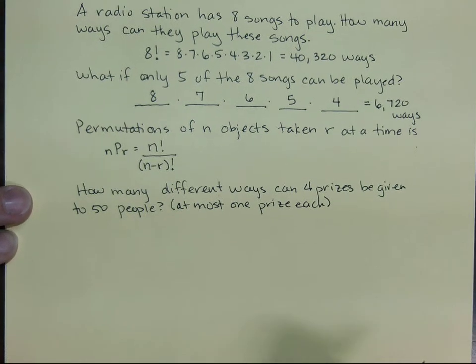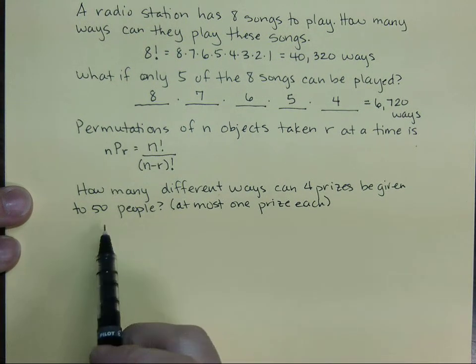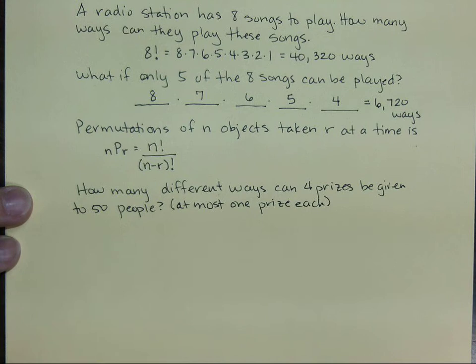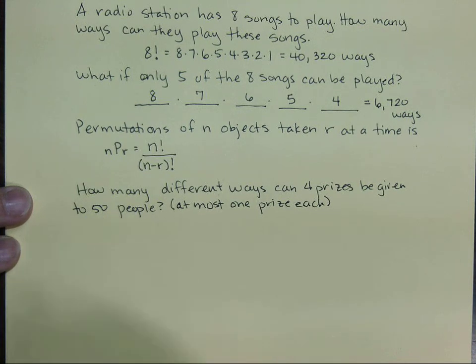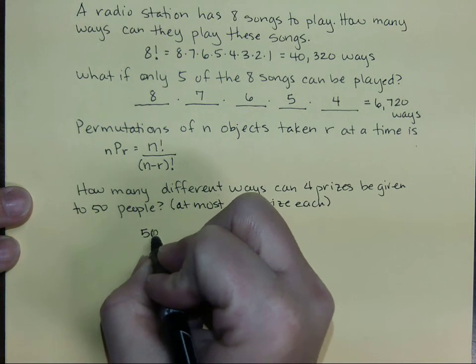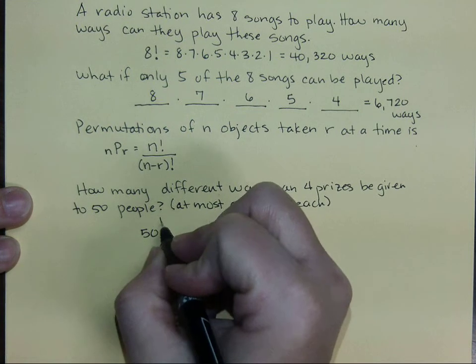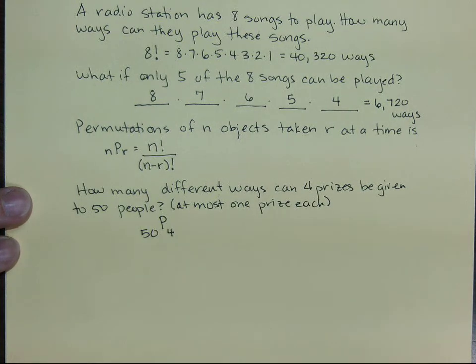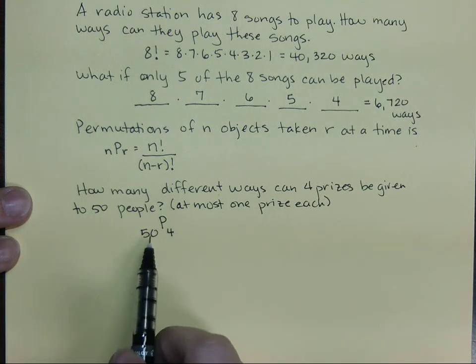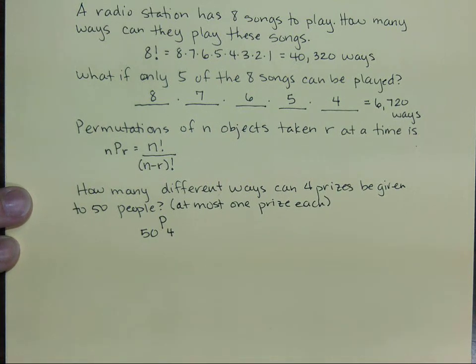So the total number of people in the group is 50. That's going to be our n value, the larger number here. So I have 50 possible in the group, and I want to choose 4 people at a time to earn the prizes. So this is your setup for your permutation with 50 objects, where I want to take 4 at a time.